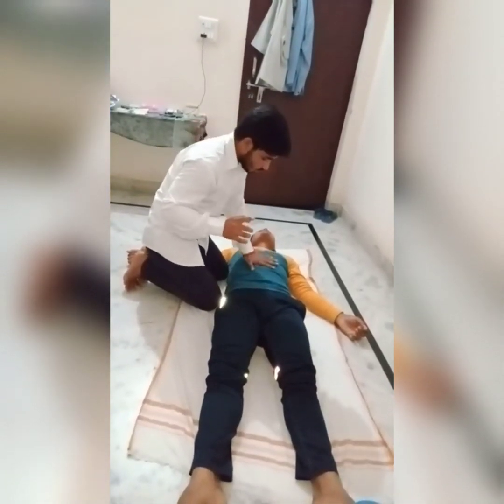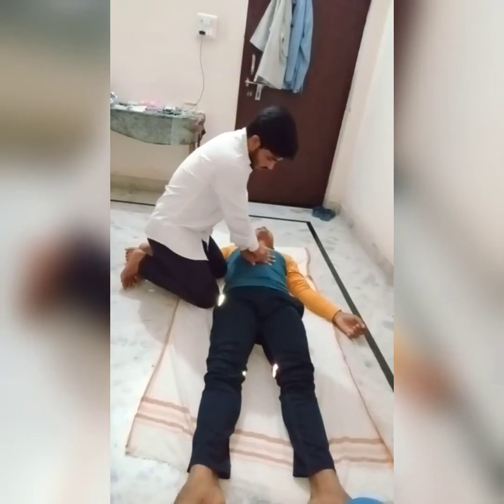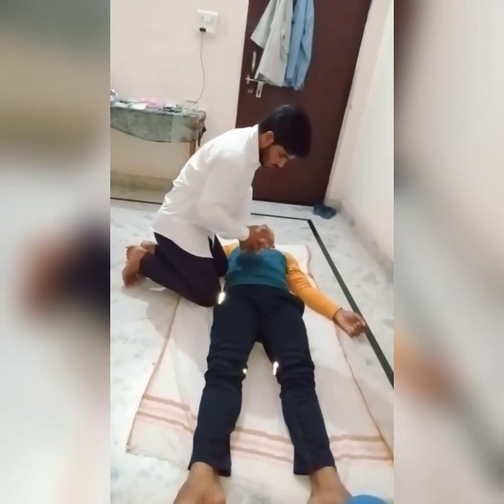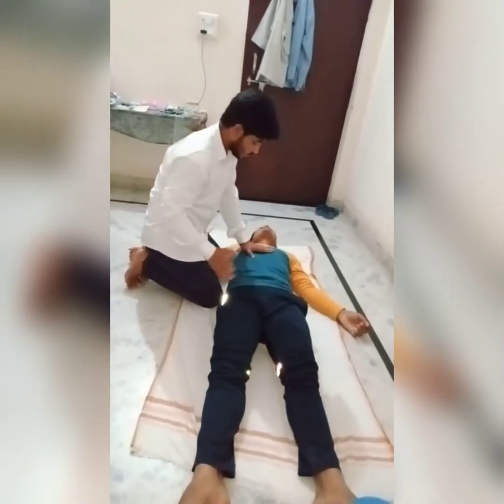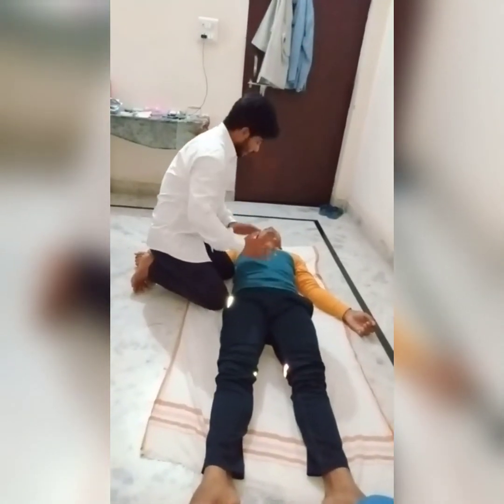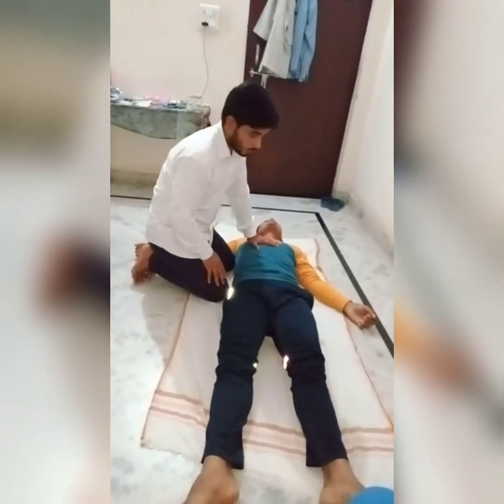In this, the person's chest goes down up to 5 centimeters. And check for any movement of the chest.